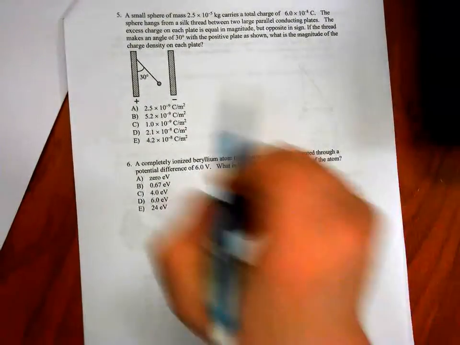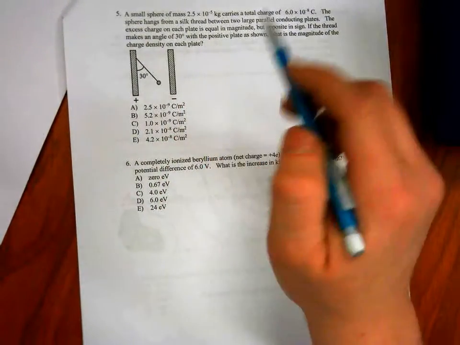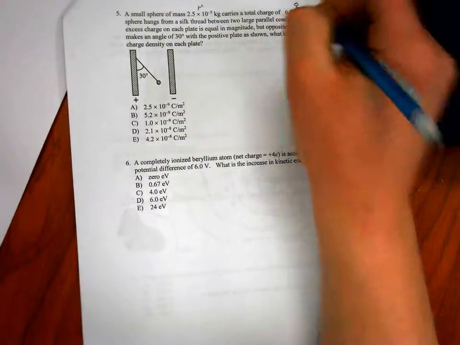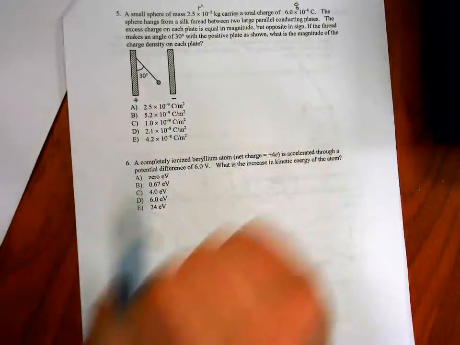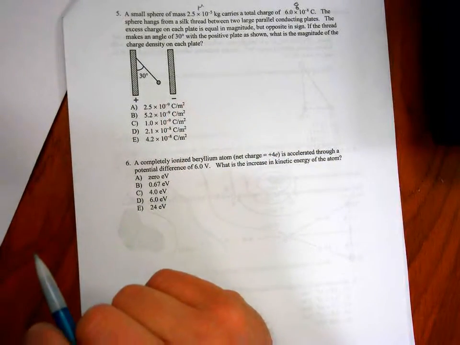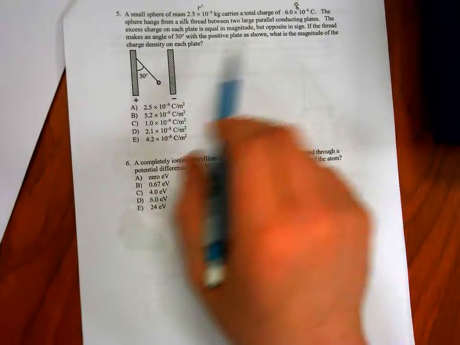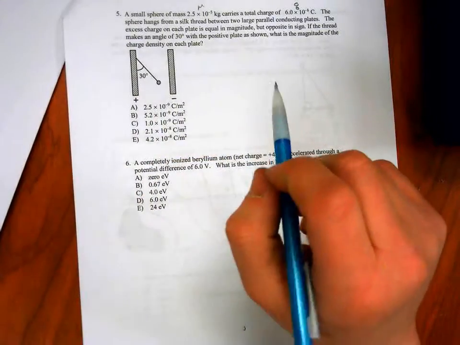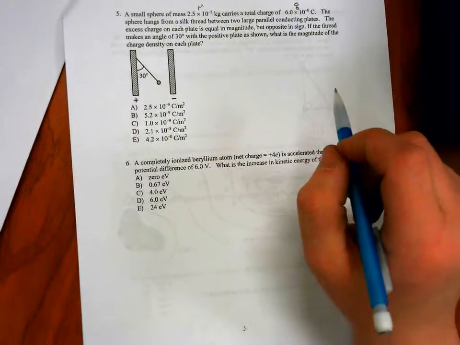So let's see, a small sphere of that mass carries a total charge of that. The sphere hangs from a silk thread between two large parallel conducting plates. The excess charge on each plate is equal in magnitude but opposite in sign. If the thread makes an angle of 30 with the positive plate, what is the magnitude of the charge density on the plate? Okay.